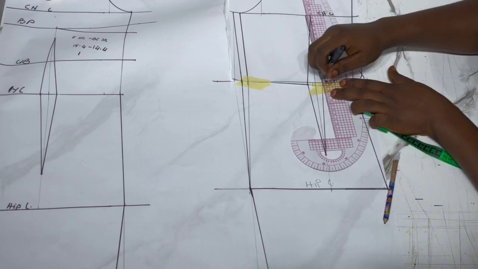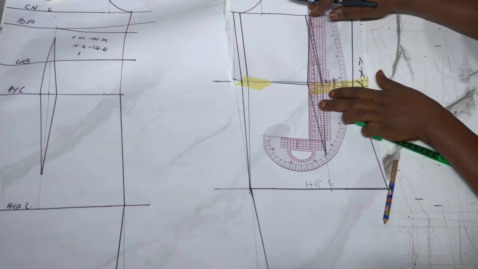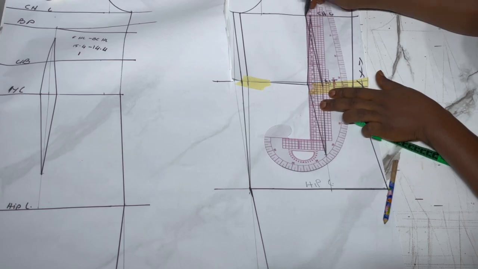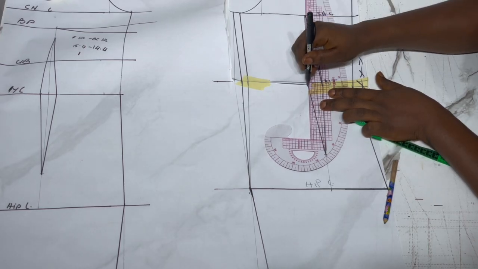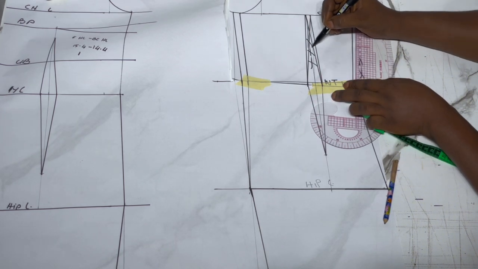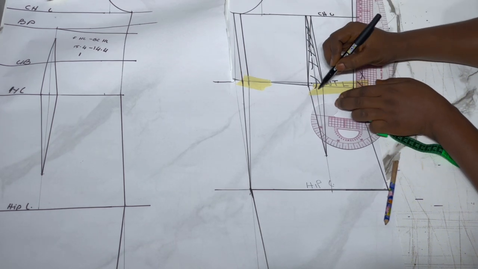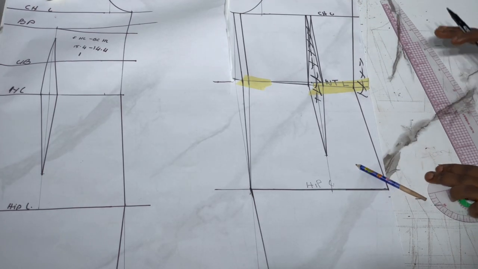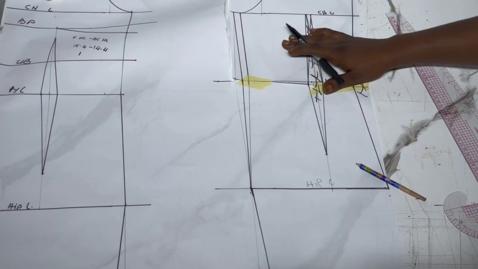So normally it's the upper part that is faulty. So you straighten it like this. So this is what you are working with. If you are confused, just use another marker. So we are done with our zip bulge.